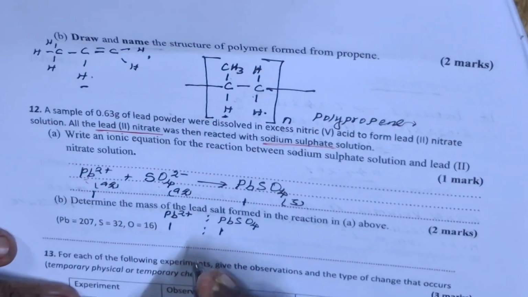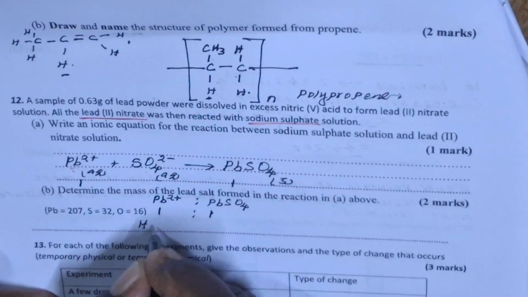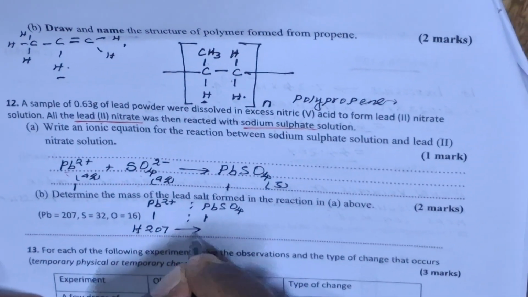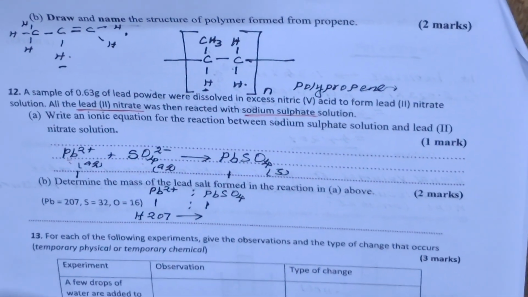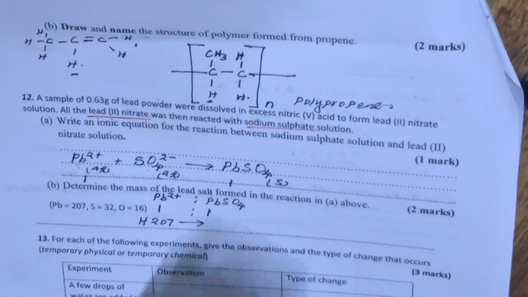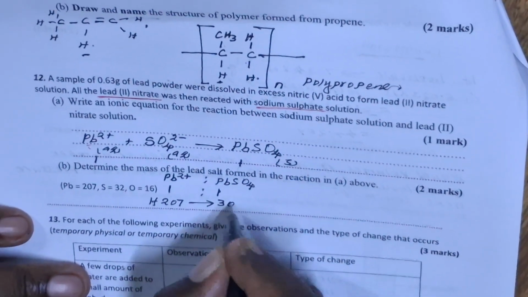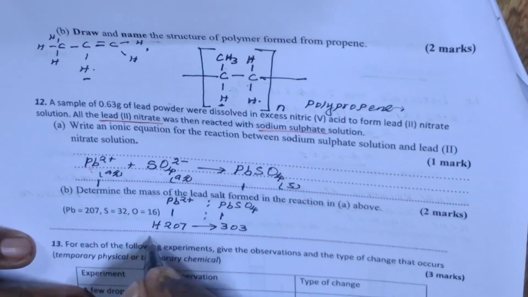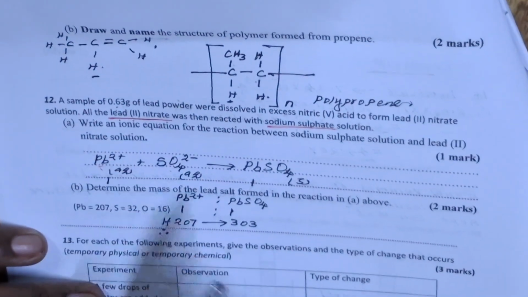And what is the mass of 1 mole of lead? So you'll say, if 1 mole of lead, which is 207 grams, gives us 1 mole of lead sulfate, which is 303 grams, what about 0.63 grams of lead powder?